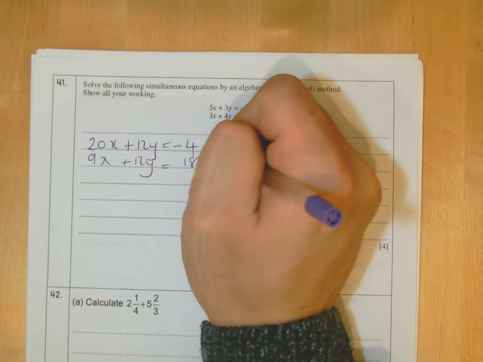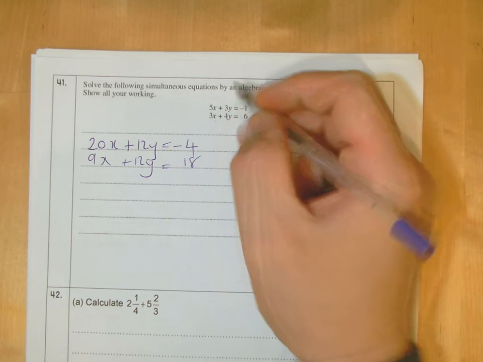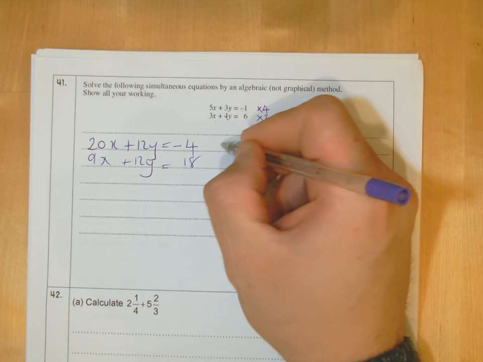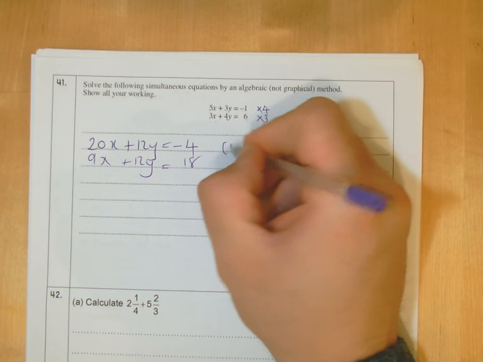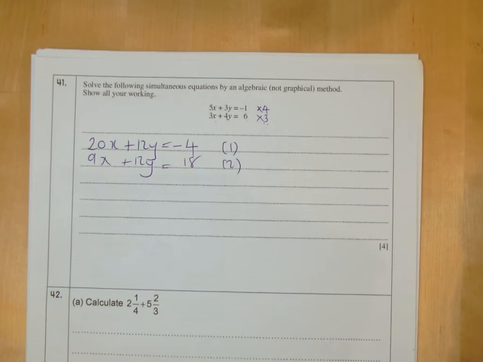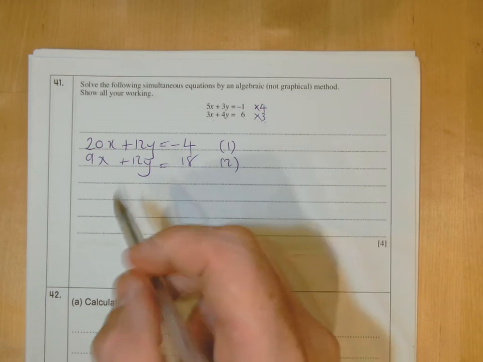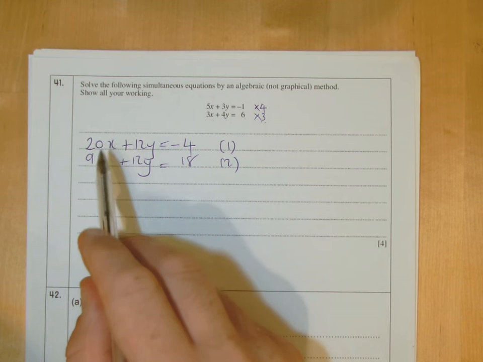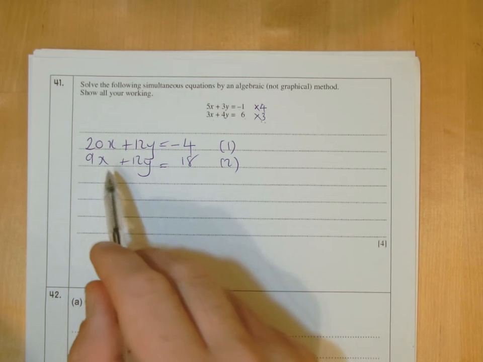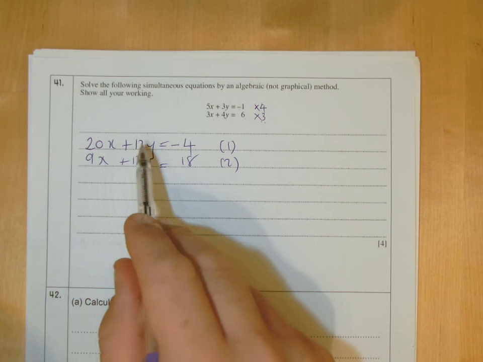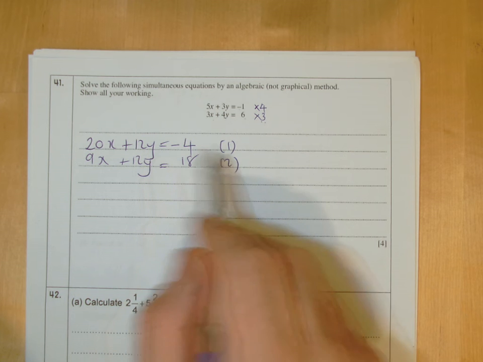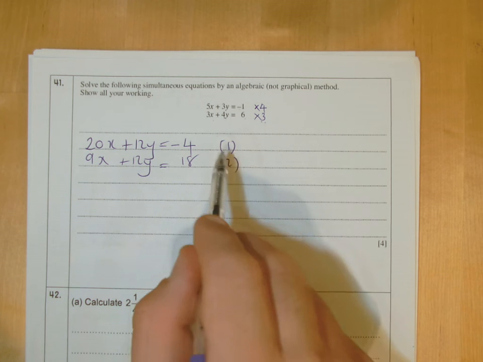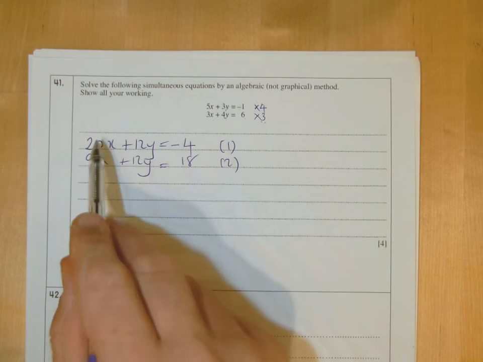What I do then is label these equations, just to help myself a bit. I say 1 and 2. You don't have to label it, this is just one way you could go about it. What we're going to do then is see whether we can work out the x value. Because the y values are the same, we can potentially take away the equations.